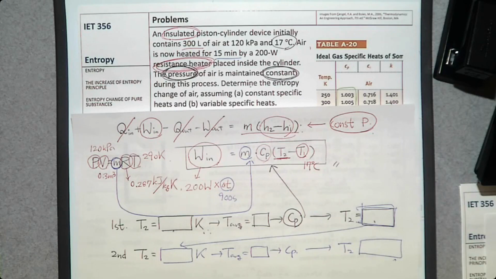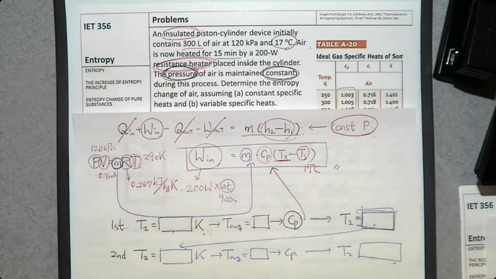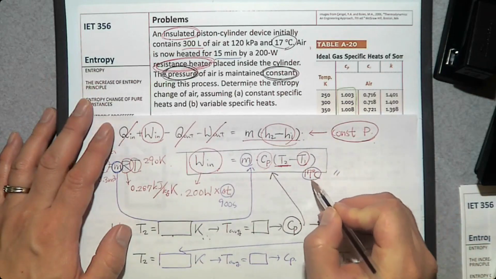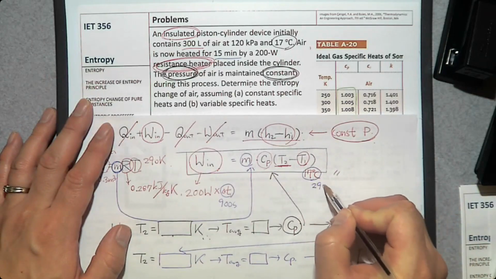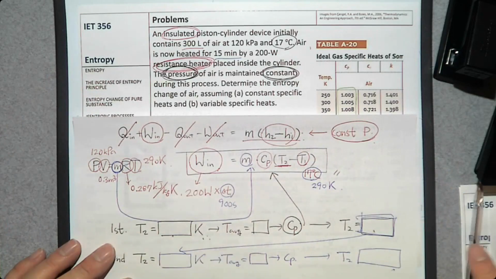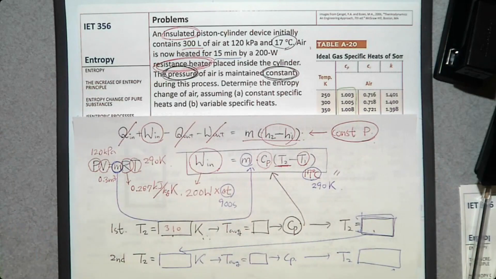So the initial temperature is 17 degrees Celsius. One simple way to find the specific heat: 17 degrees Celsius is about 290 Kelvin. If I assume that the final temperature is going to be 310, then the average temperature is only 300.